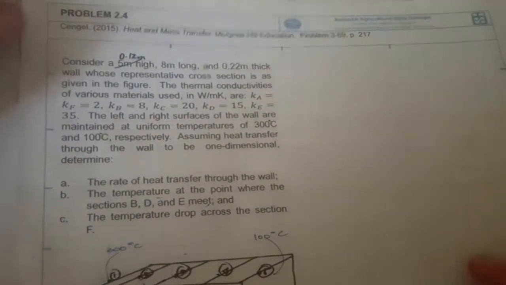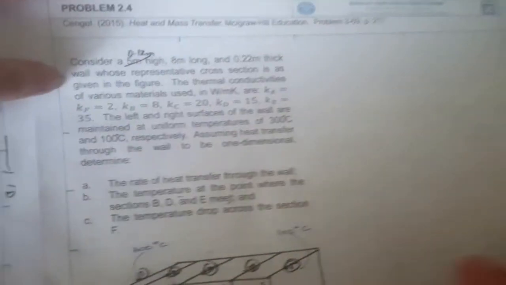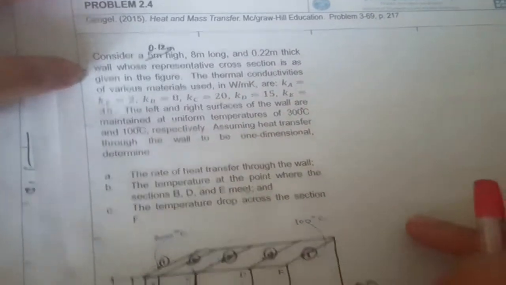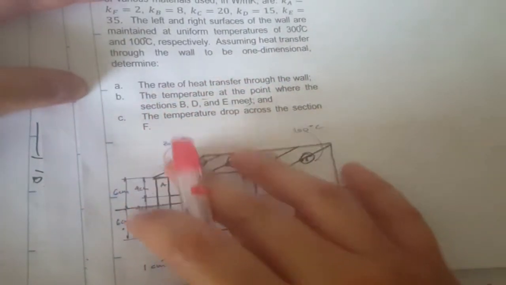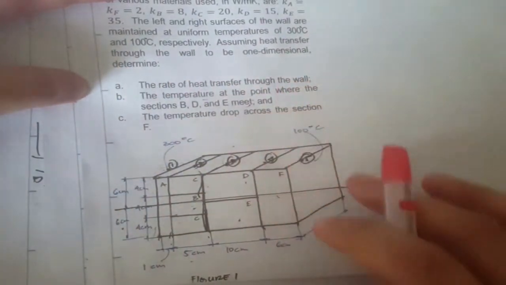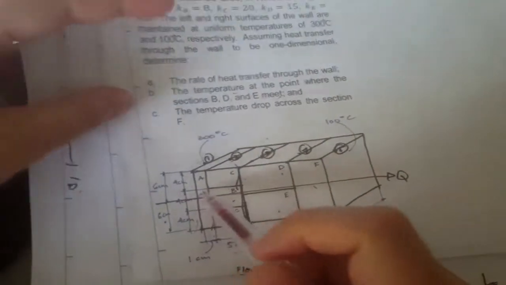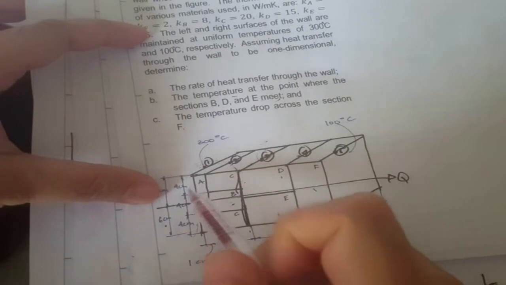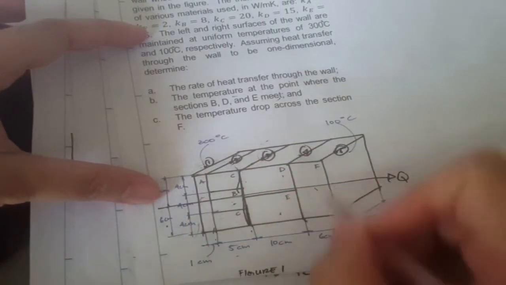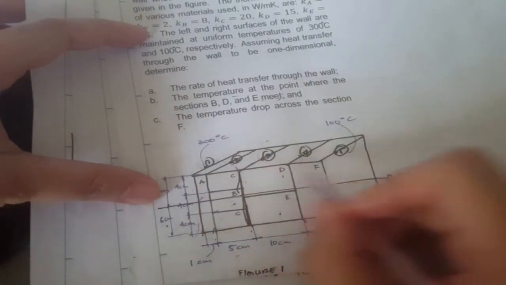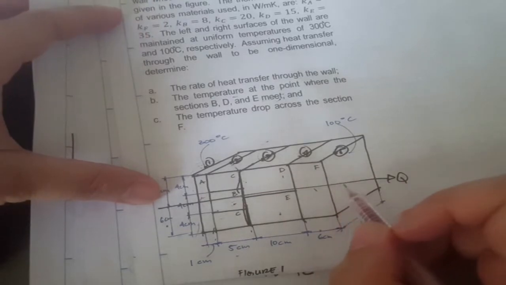Okay, let's run through our given problem. We have this problem, and we need to determine these three: the rate of heat transfer through the wall, and by this illustration, the heat transfer through this composite wall. We have different materials with different thermal conductivities.